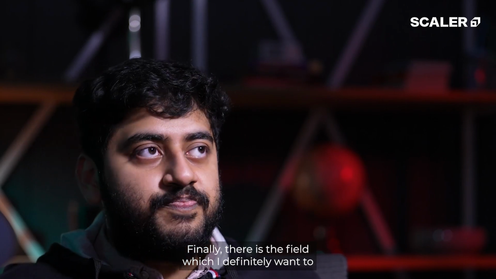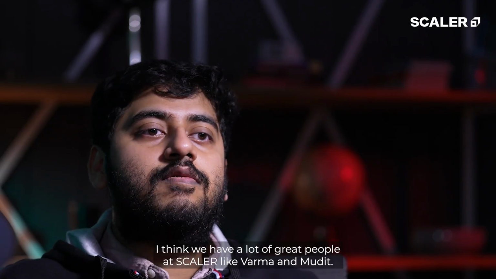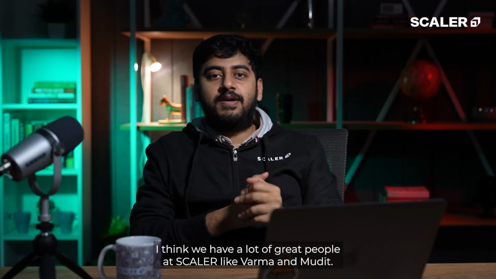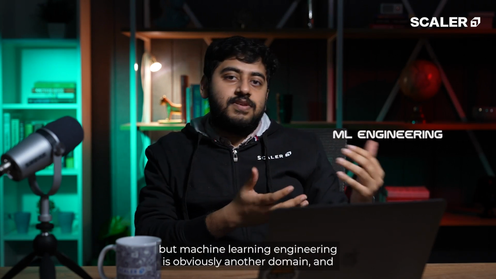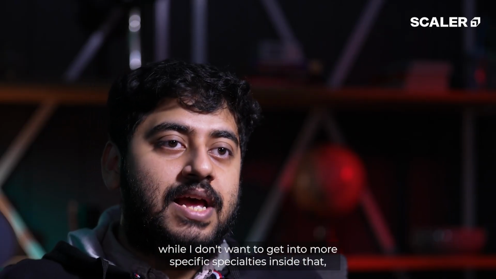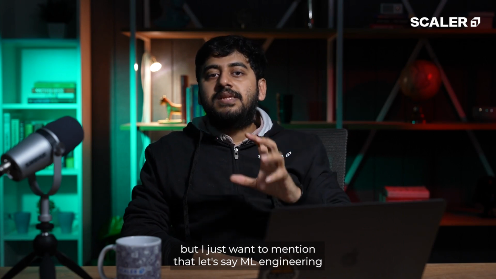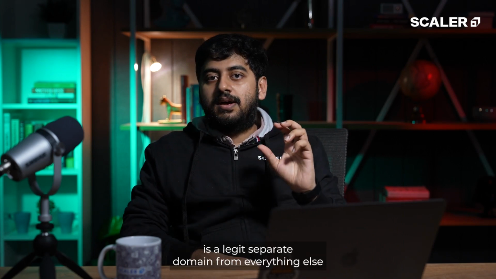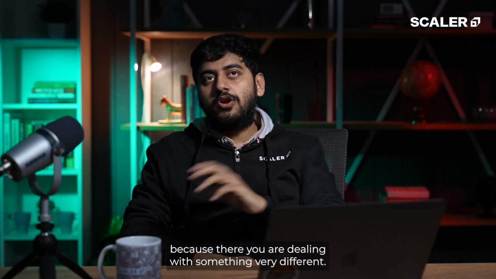Finally, there is the field which I definitely want to touch upon in a bit of detail. I think we have a lot of great people at Scalar like Varma and Mudit who can talk about ML and AI, but machine learning engineering is obviously another domain. While I don't want to get into more specific specialities inside that, I just want to mention that ML engineering is a legit separate domain from everything else, because there you're dealing with something very different.